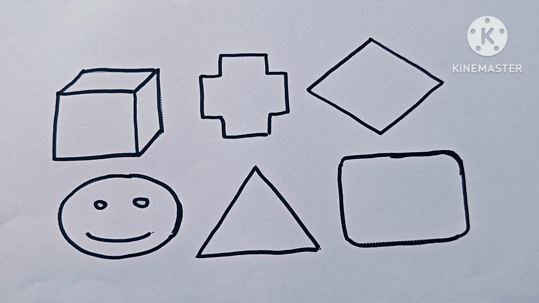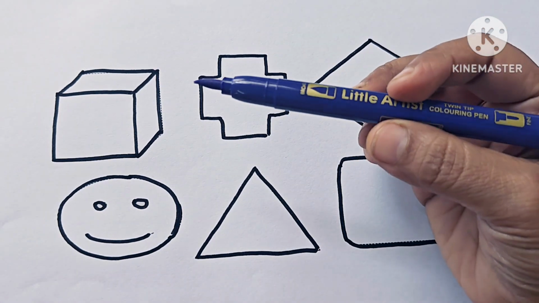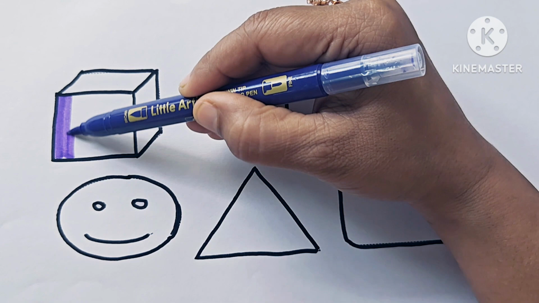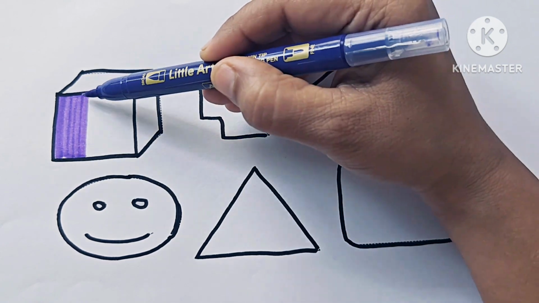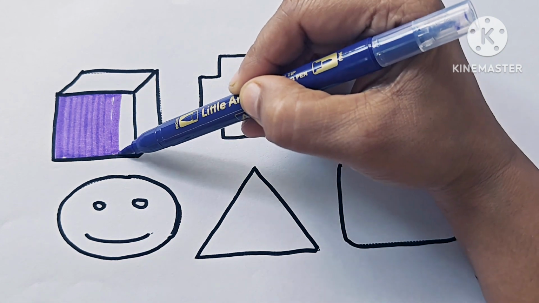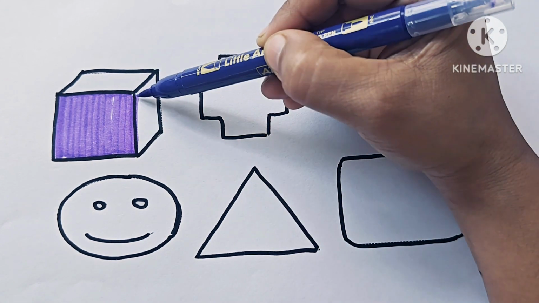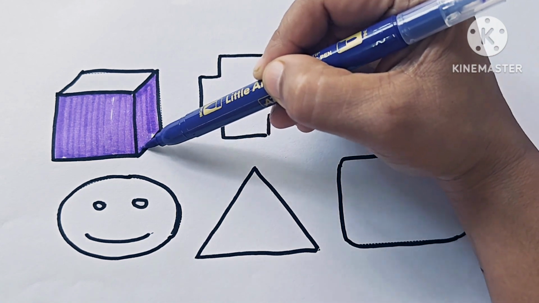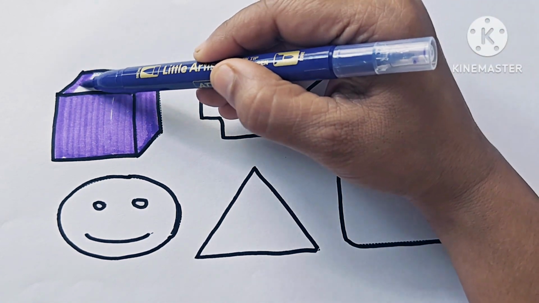Now let us color the shapes and symbols. This is purple color. This shape is cube. Ice cube and dice look like cube. It is a 3D shape, a 3-dimensional shape. It has 6 faces, 12 edges and 8 corners.